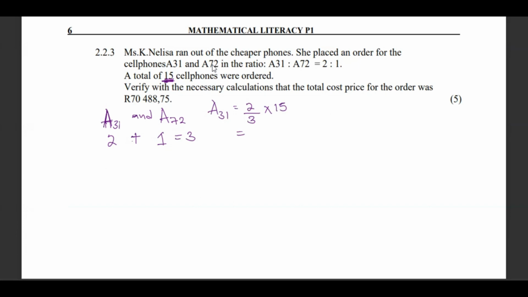So this becomes 10. So 10 A31s were ordered. Definitely, the remainder, the A72, will be 5. So 5 phones were ordered here.